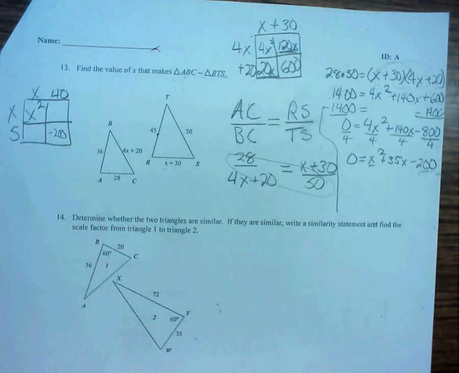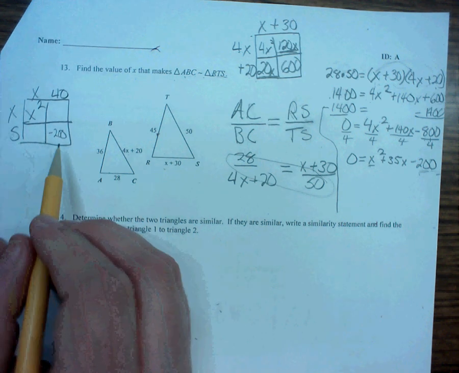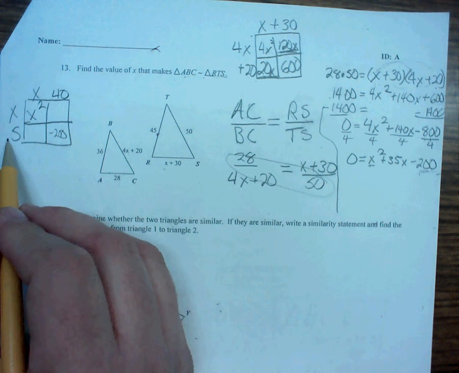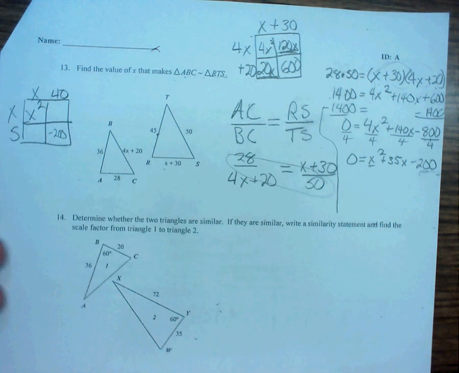So a student said, doesn't one of them have to be negative to make it negative 200? So we have to determine which one's going to be negative. Is it going to be the 5, or is it going to be the 40?